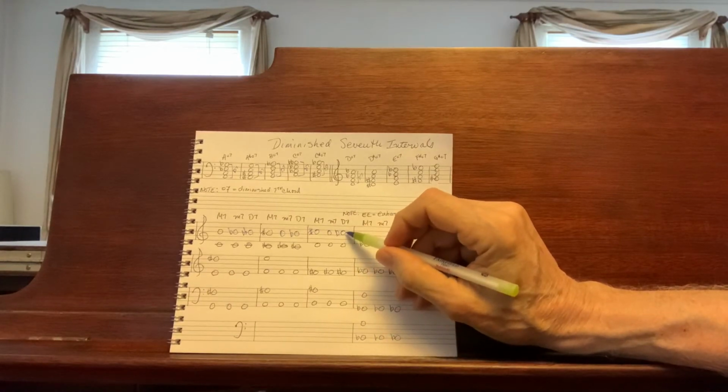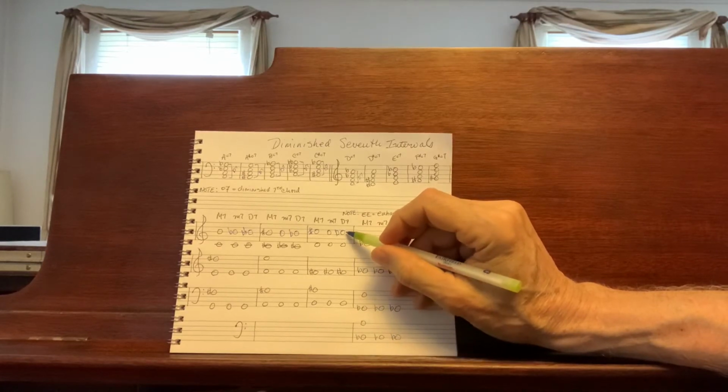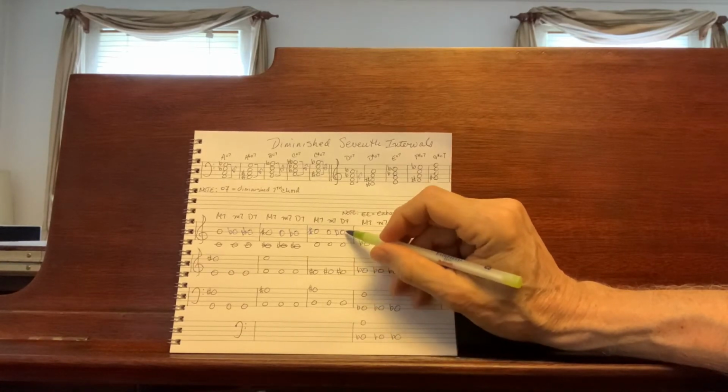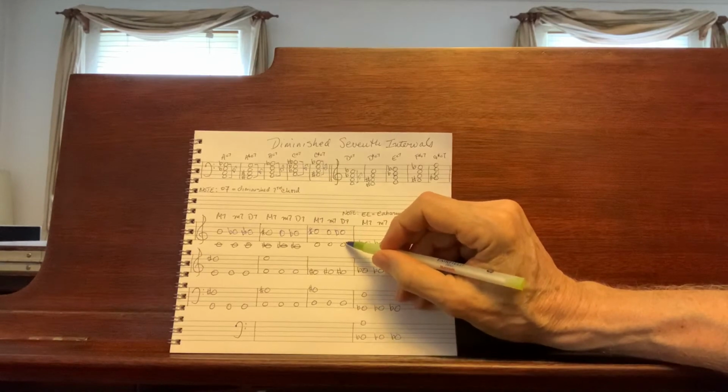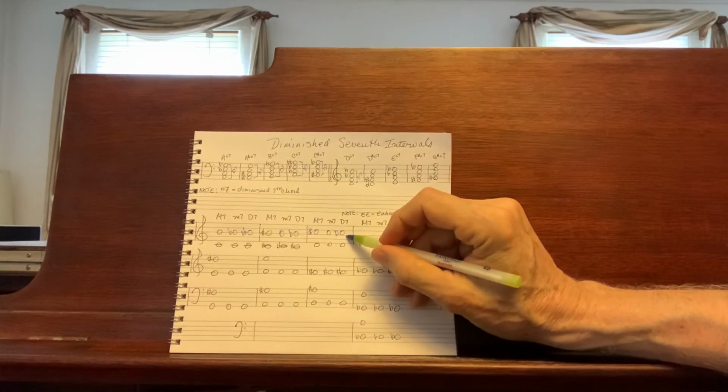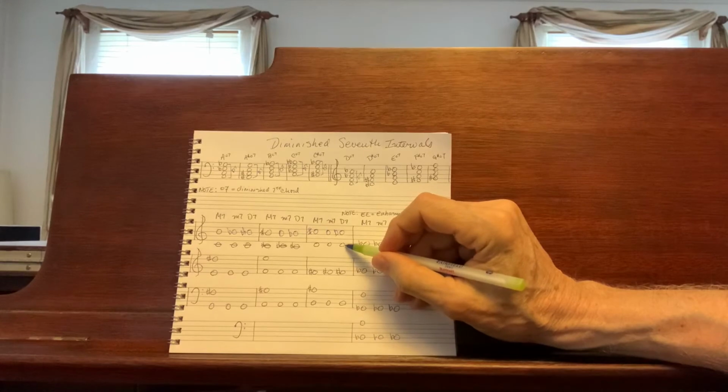And the C flat, on the keyboard, looks like a B. So the enharmonic equivalent of a diminished seventh, D to C flat, would be D to B, which is a major sixth.